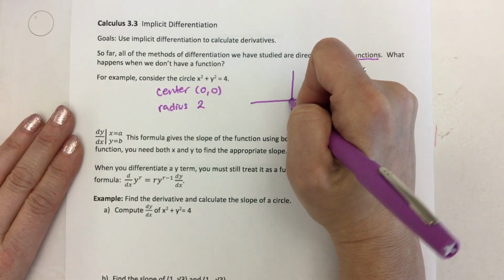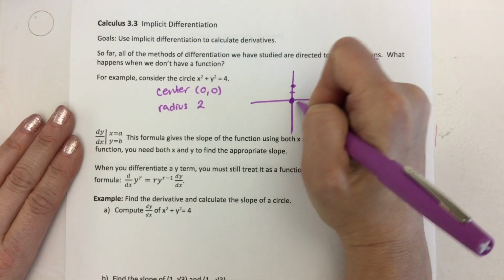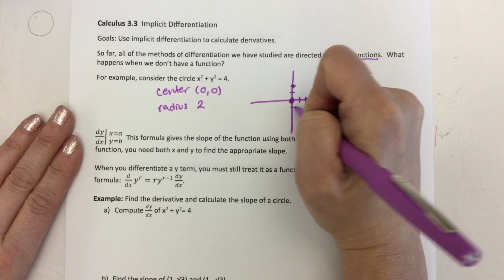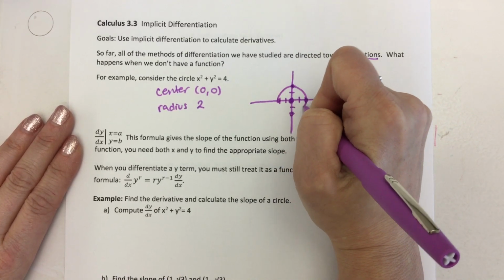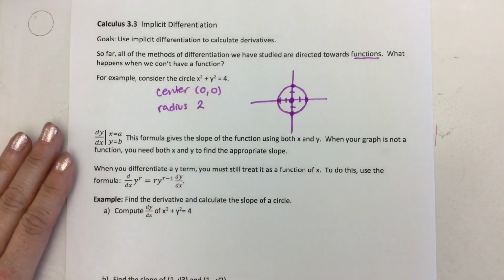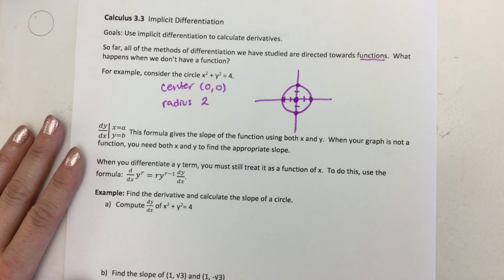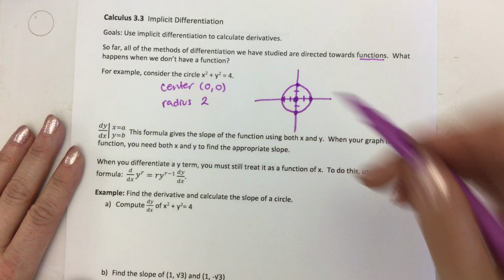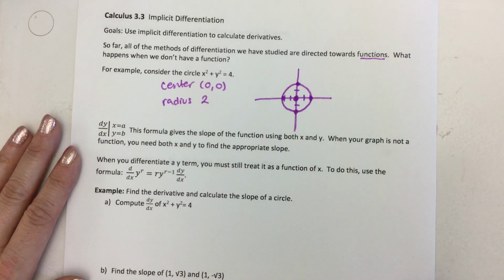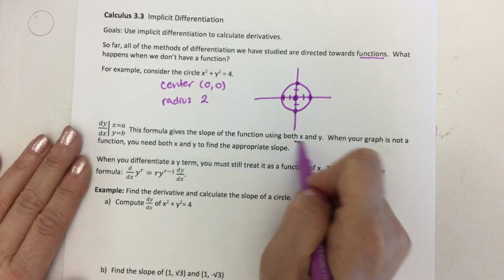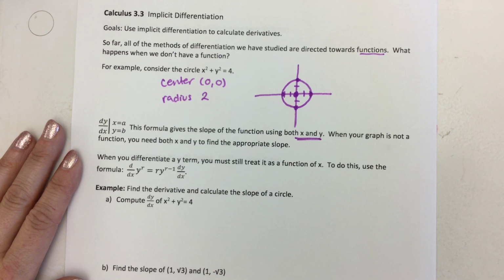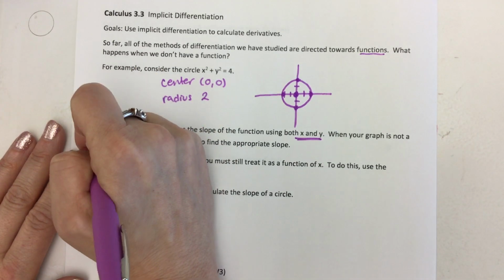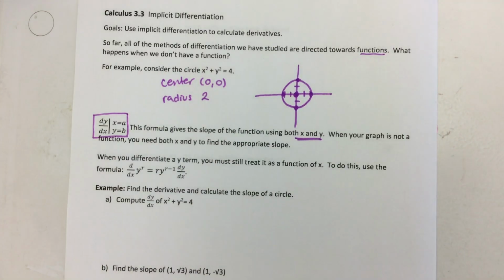So the center of the circle is right here. If I go up 2, I have a point. If I go to the right 2, down 2, left 2, I have a point. So here's the graph that we have. Now this is not a function because it does not pass the vertical line test. So if I were to try to find the derivative of this, I need both the x's and the y. I can't get away with just having one variable. So this is what implicit differentiation is all about.